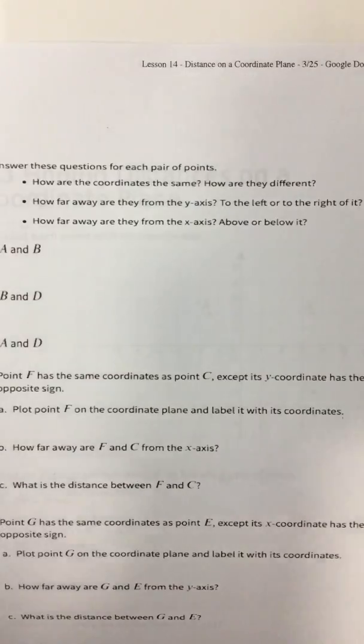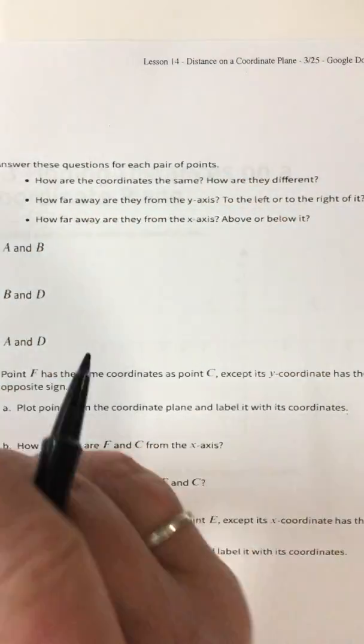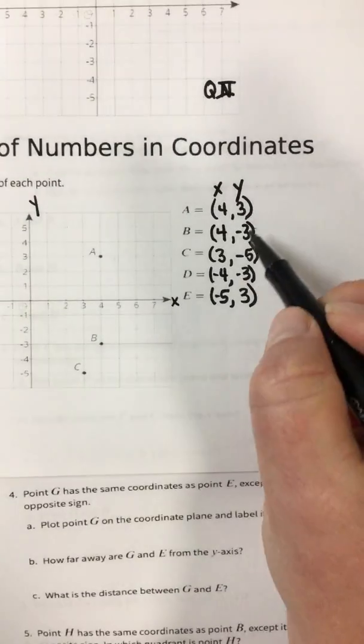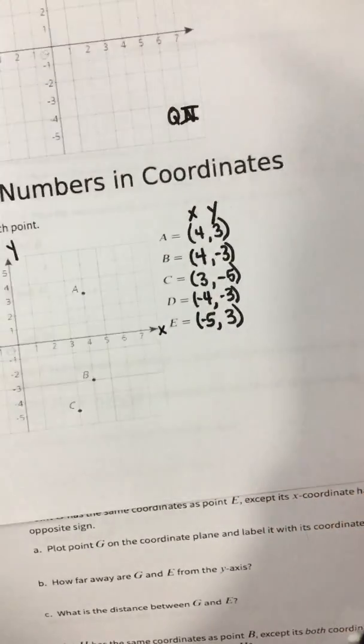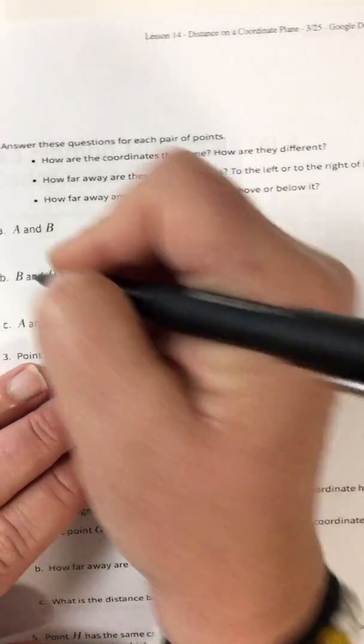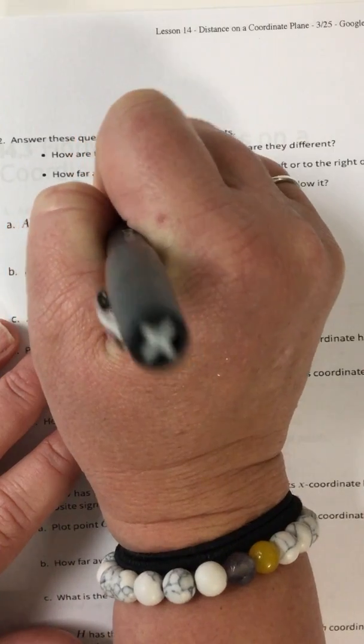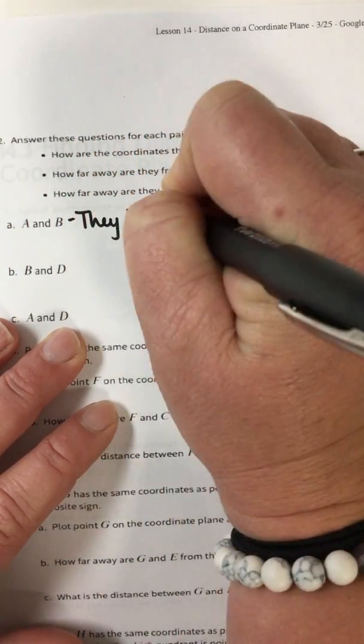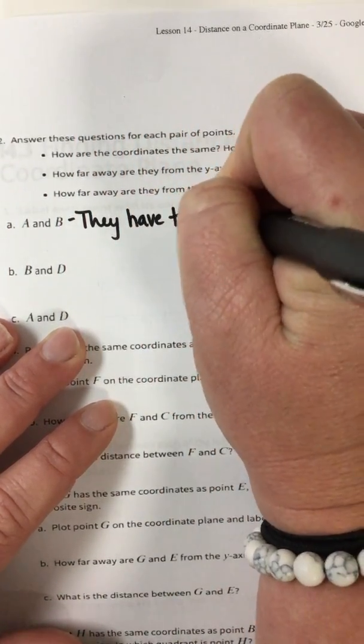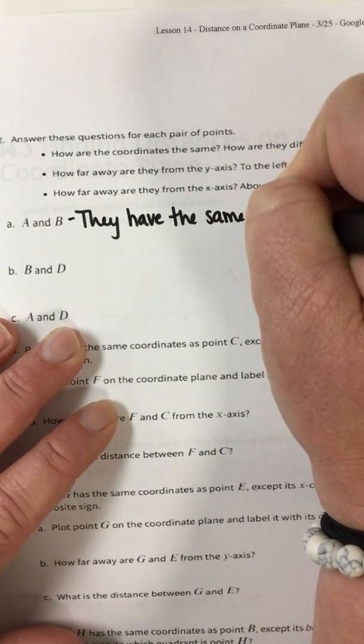So for A and B, if you look back at A and B, what's the same? The x coordinate is the same. So that'd be the first thing we'd say. They have the same x coordinate.